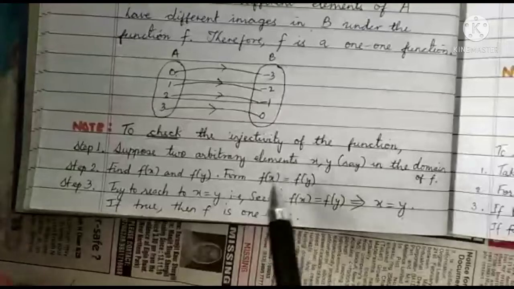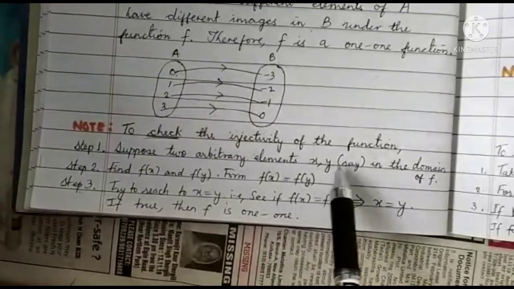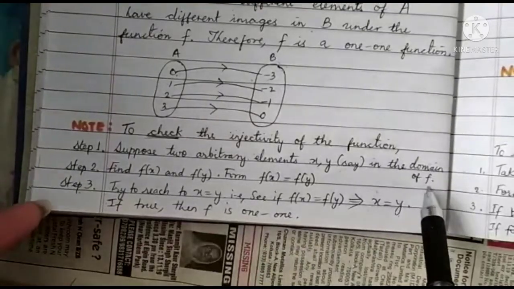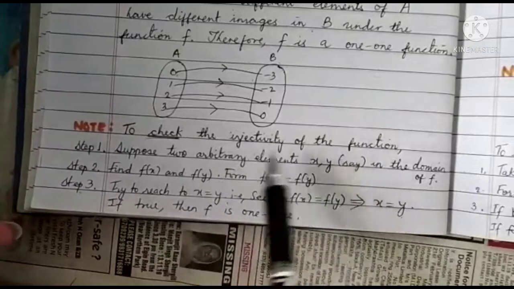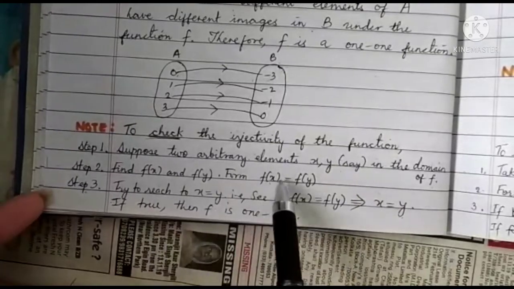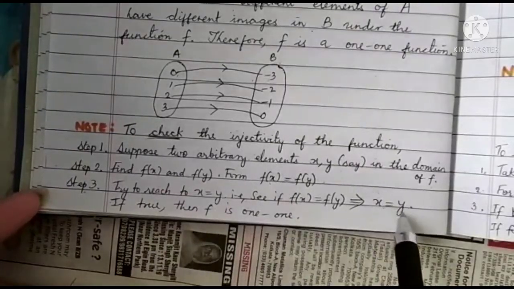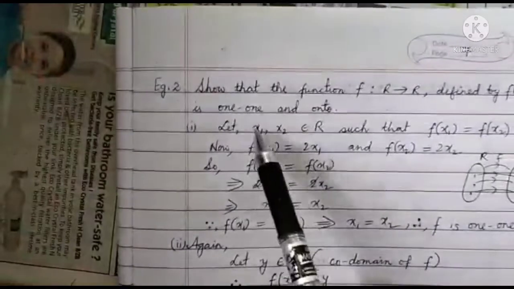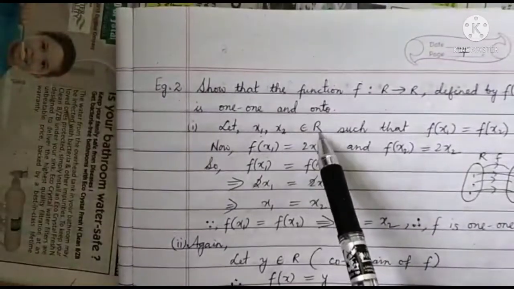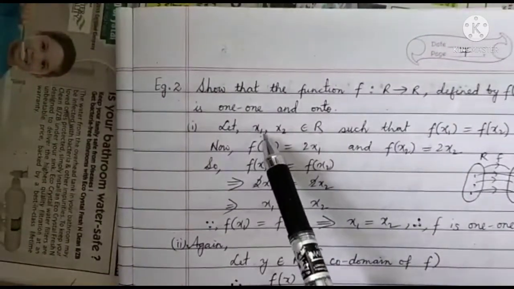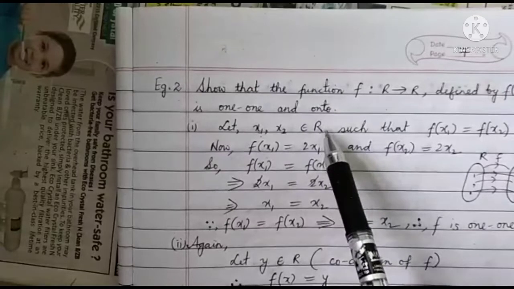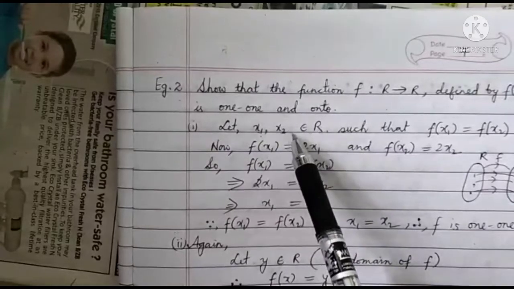Here's your rule. You had to take two random elements x comma y in the domain of f, right? Then you had to form f(x) and f(y), and write f(x) equal to f(y), then move to x equal to y. So we are doing the same thing, but here in place of x comma y, I am taking two elements x1 comma x2 belonging to R. Now, since I've taken x1 and x2 belonging to R, I will need f(x1) and f(x2), correct?